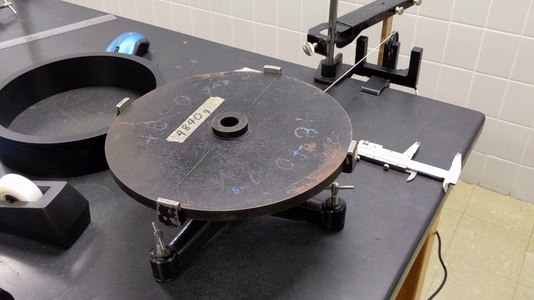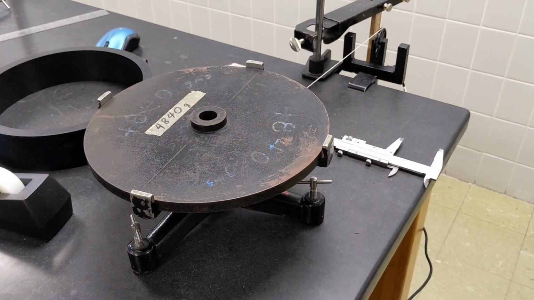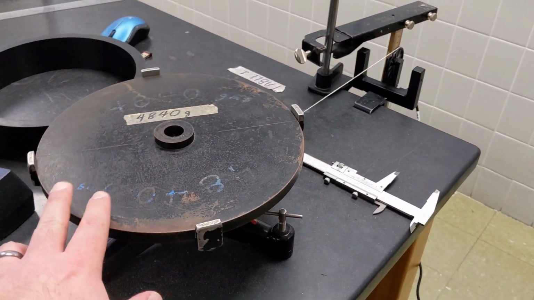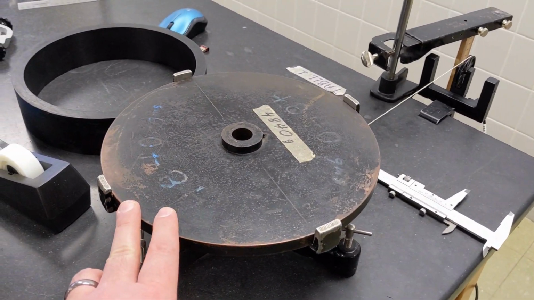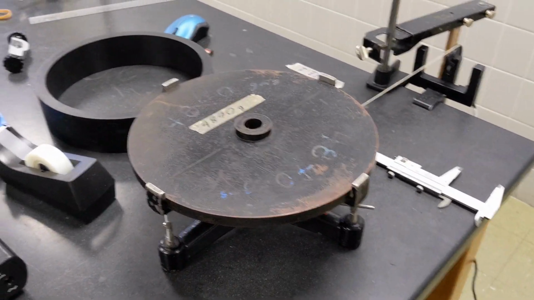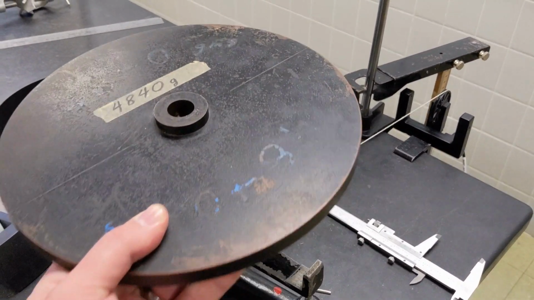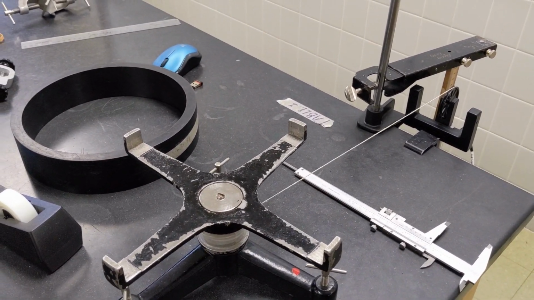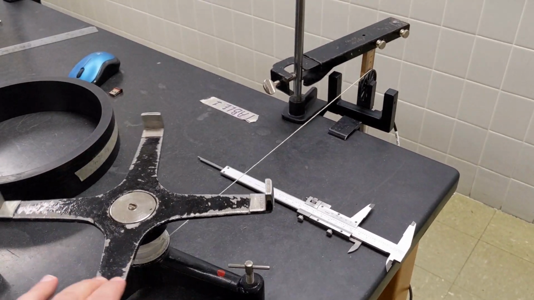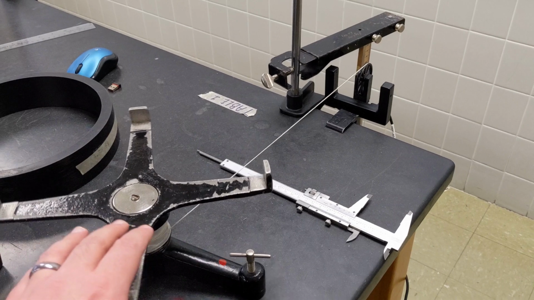So this is the rotational inertia apparatus. It's a frame that spins. We can place different objects on top of it so that we can measure their moments of inertia. And in this experiment, the first thing that you do is you start by just taking this, we wind up our string here.